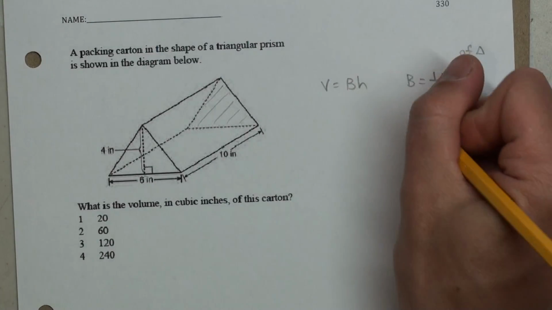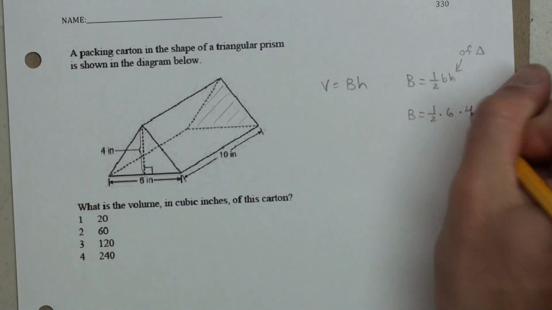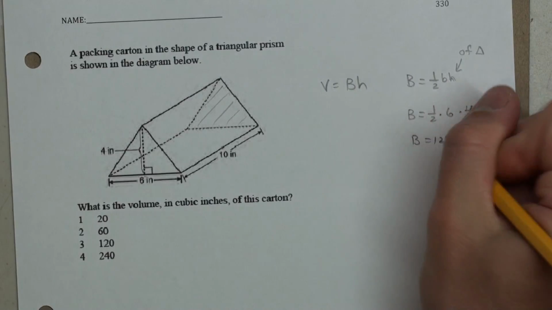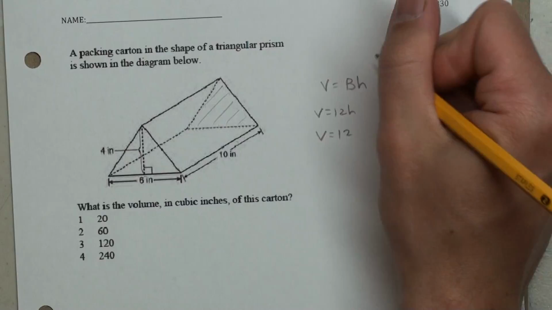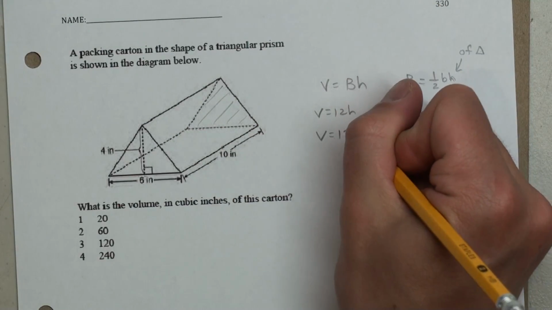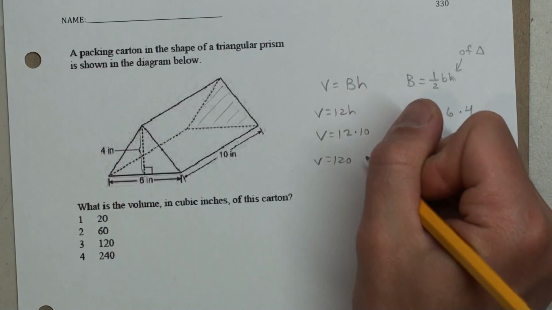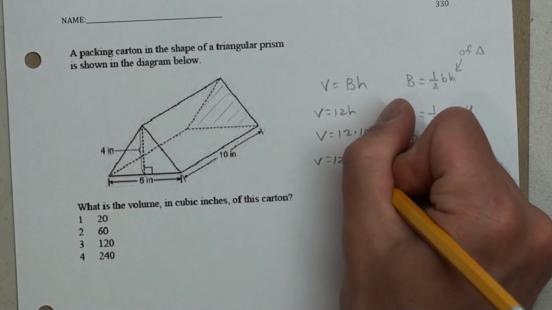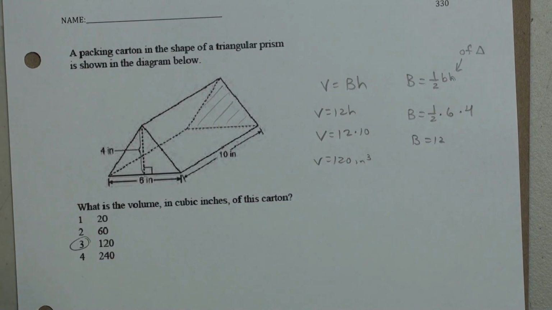So B is 1/2 times 6 times 4. So B is 12. So the volume equals 12H. The volume equals 12 times 10. So the volume is 120 inches cubed, which is choice 3.